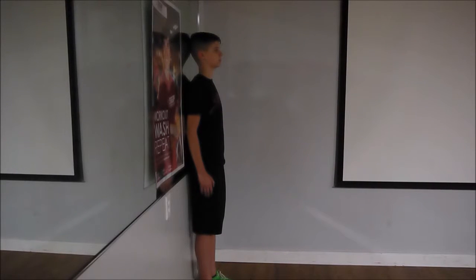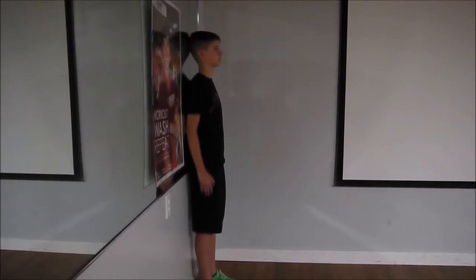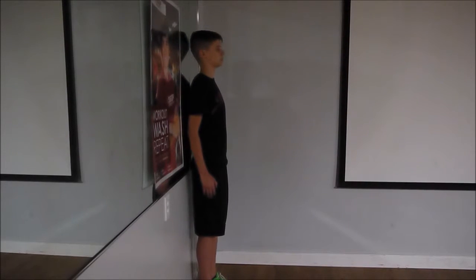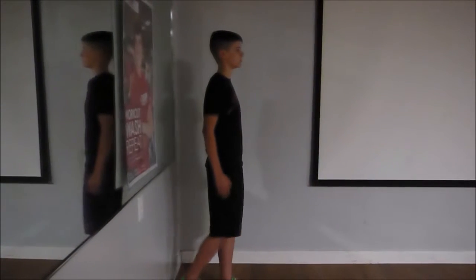So we have James standing over here, and pretty much what you want to do is stand up against a wall. You want to put your head and shoulder blades and of course butt back against the wall, and this is going to help simulate some good posture. So pretty much what you want to do in the wall test is just to be able to walk forward while maintaining that same posture that you had when you were at the wall.